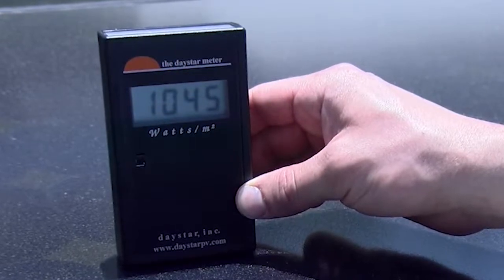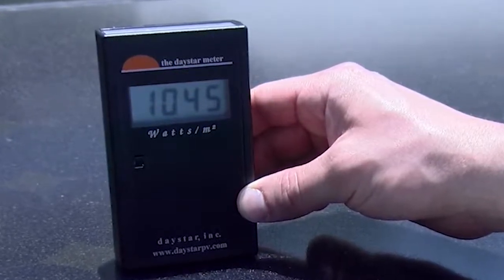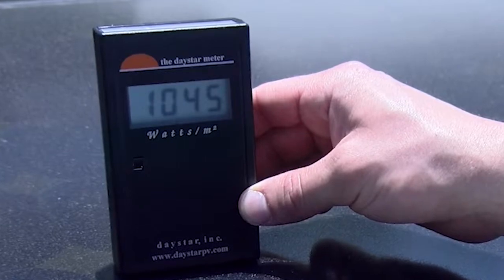This is an example of the Daystar brand meter. The meters are calibrated to show solar irradiance in units of watts per square meter. They're small, about the size of a pocket calculator, and they can be mounted in any direction to match the angle of the solar collector and measure the intensity of sunlight.